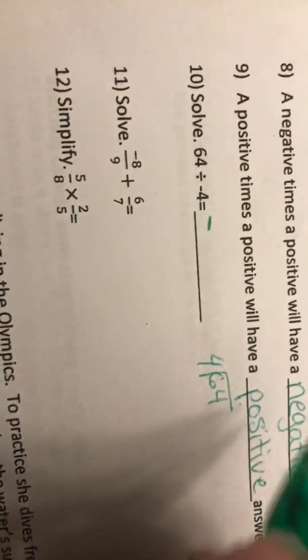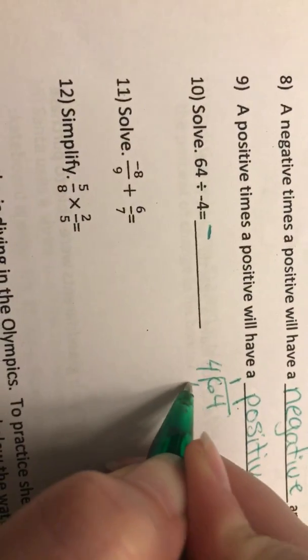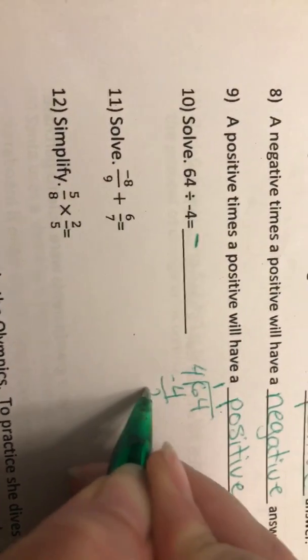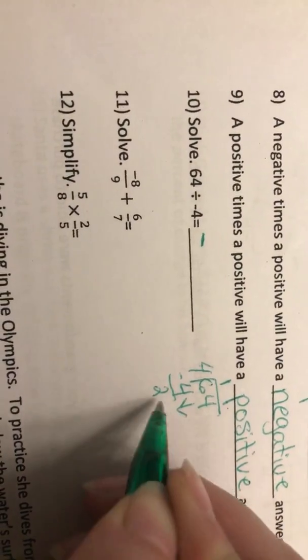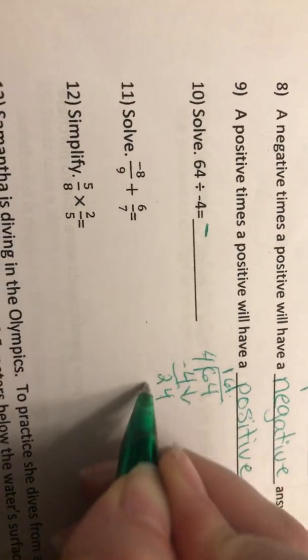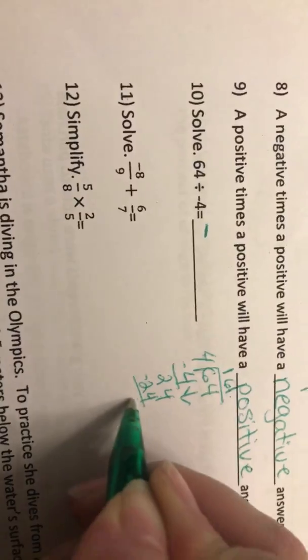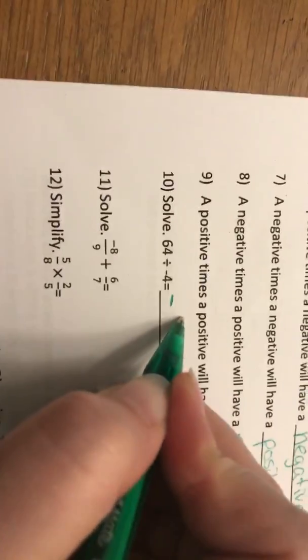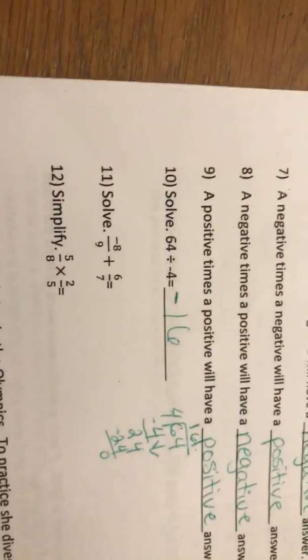Sorry about my finger there, guys. 4 goes into 6 one time. 1 times 4 is 4. Subtract and you get 2. Bring down the 4. 4 goes into 24 6 times. 6 times 4 is 24 and you get 0. So our answer will be negative 16.